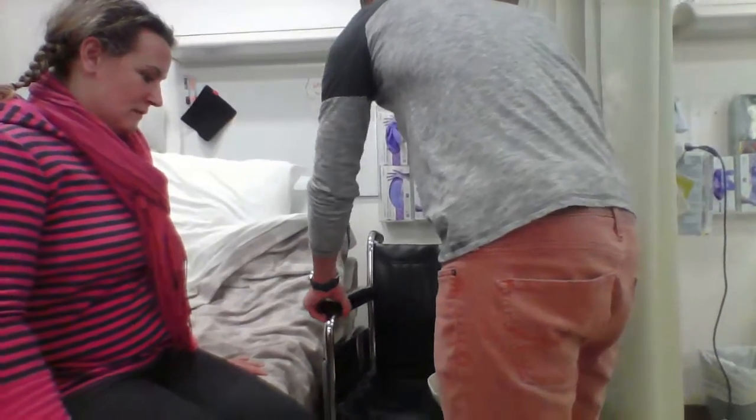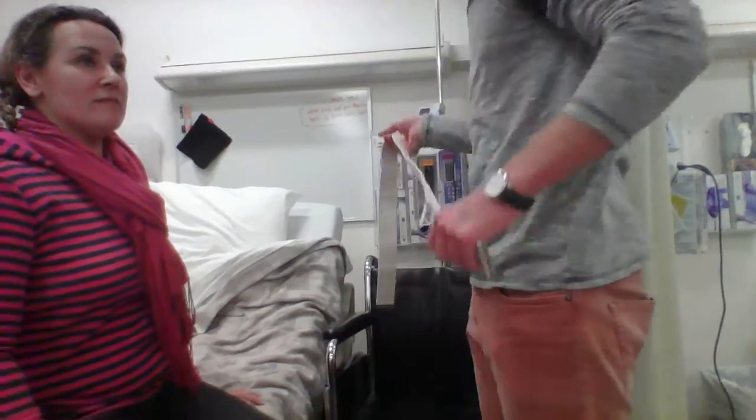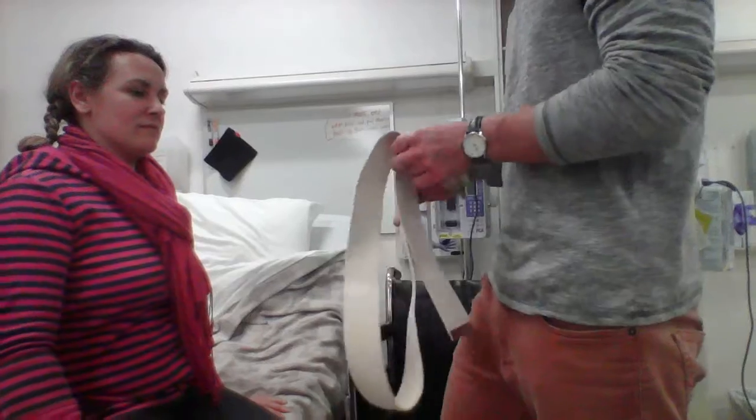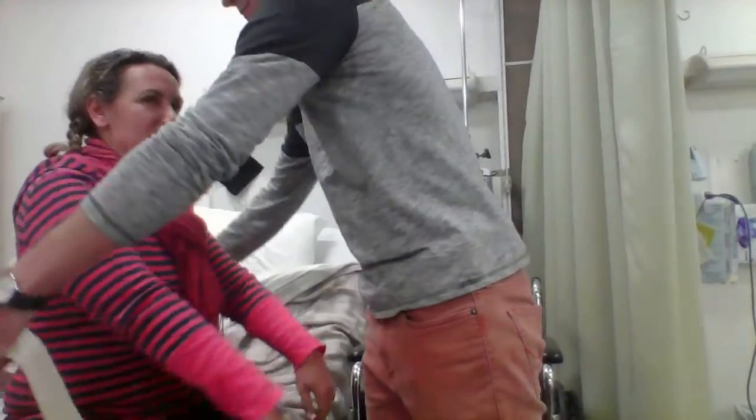Applies the transfer gait belt with feet on the ground. I would lower her, because the feet should be on the ground.